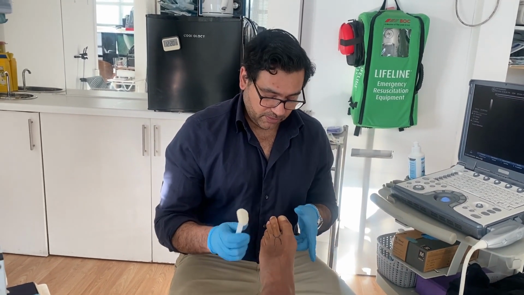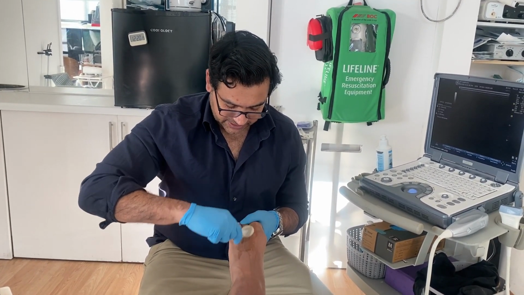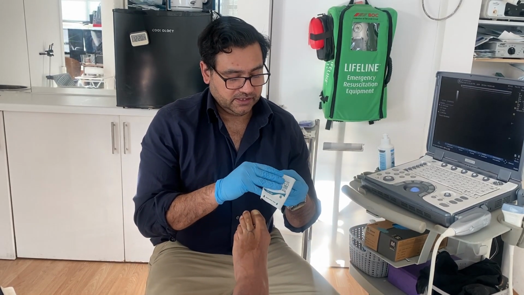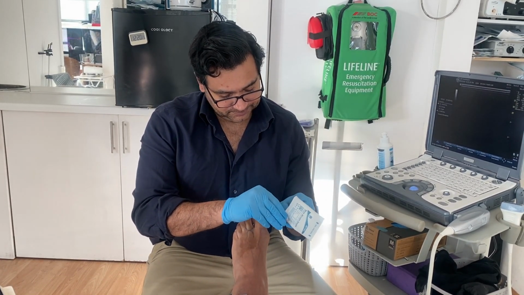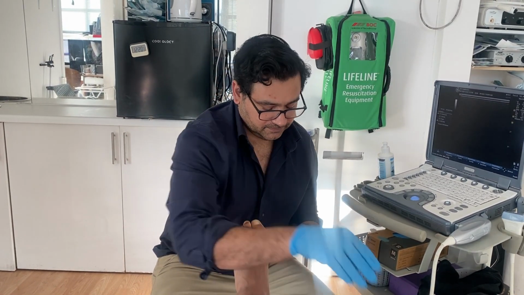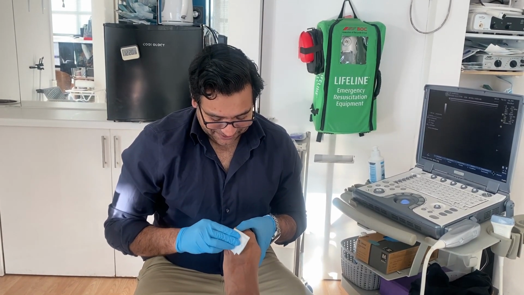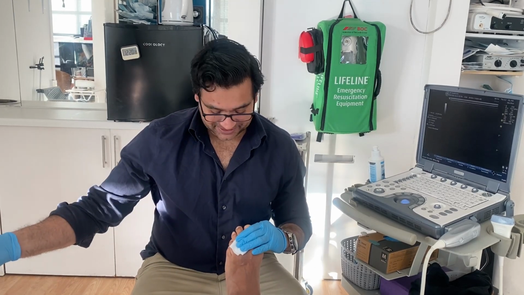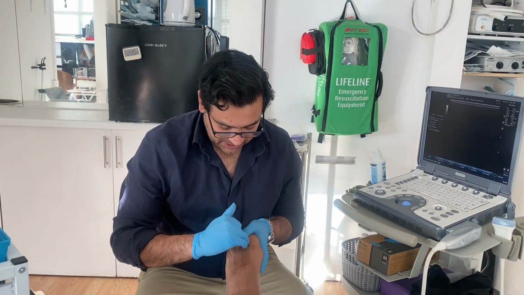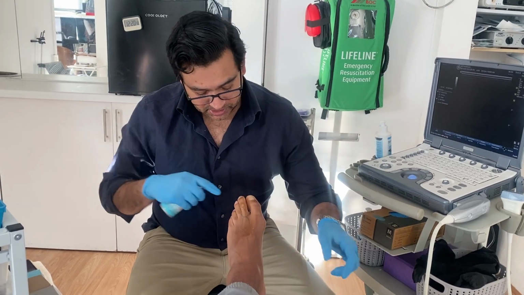Let's get some of this ChloraPrep. What we do is we're just going to give it a bit of a clean. Okay? Get some sterile gauze and we're going to just dry it out. Now, you have two options. You can either go in medially or laterally because you need to distract the toe while you're doing it. So what I'm going to do is I'm going to do it medially.